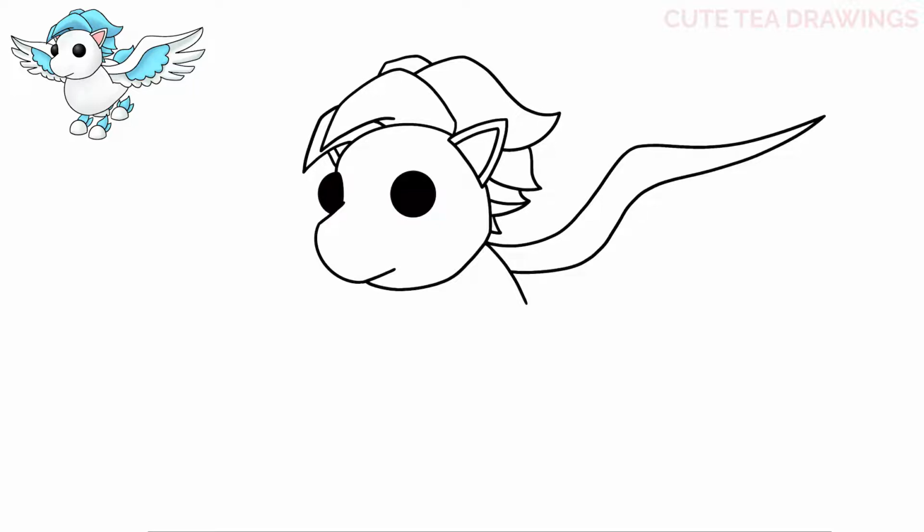Now from underneath the left side, let's draw a curve down like this. And now let's add 5 more bumps going upwards to the top of the wing.